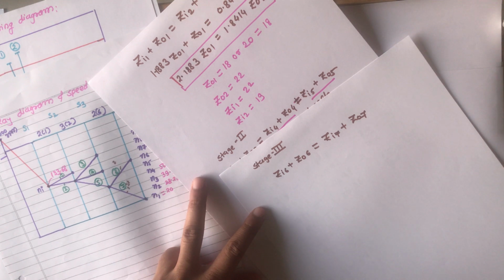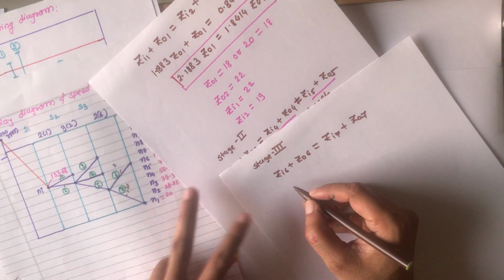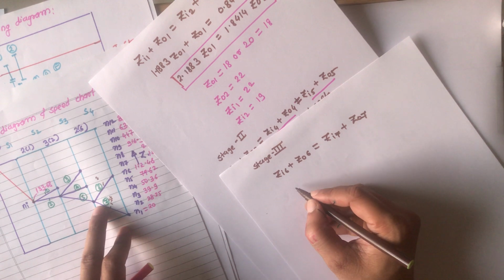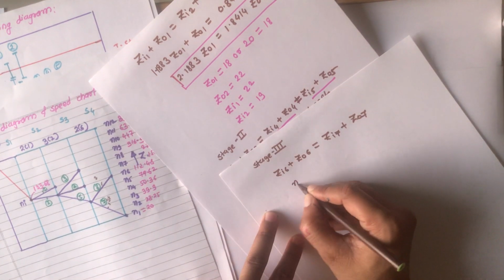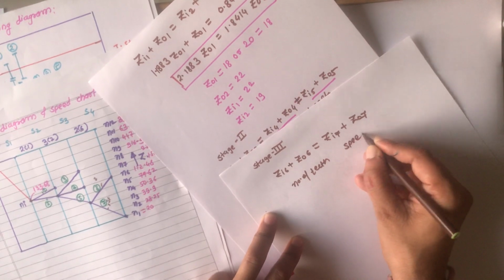In the last we get the number of teeth and speed corresponding to each gear.